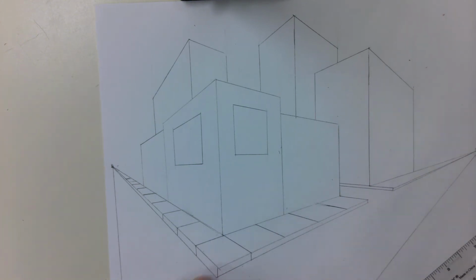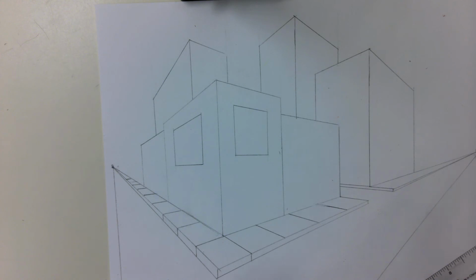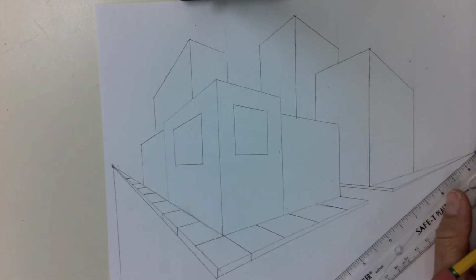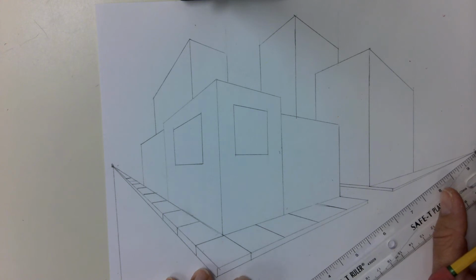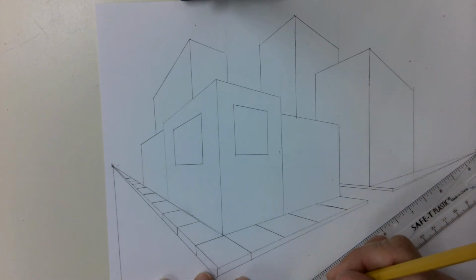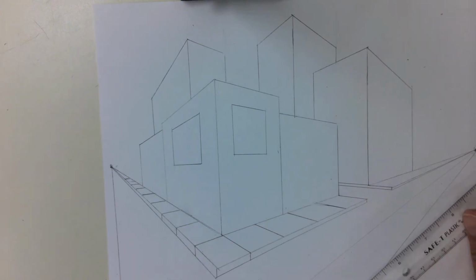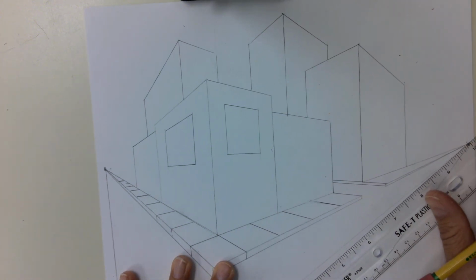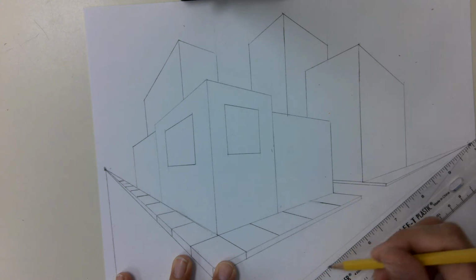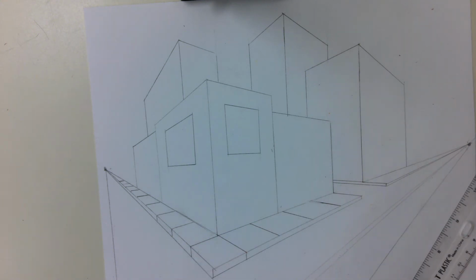I didn't want to put the line way over here and then there's this little space and then there's that big space, which looks a little kind of funny. So I make myself a little guide. I'm going to go back to this vanishing point, and I'm going to just put a very light line coming in. And then I'm going to do that again.